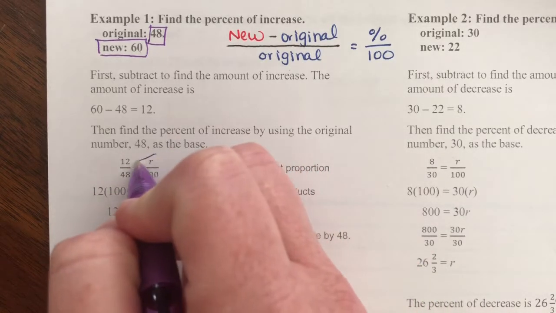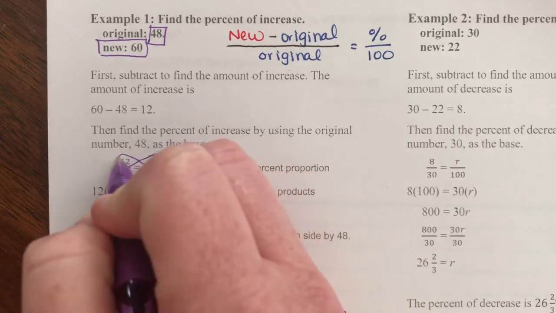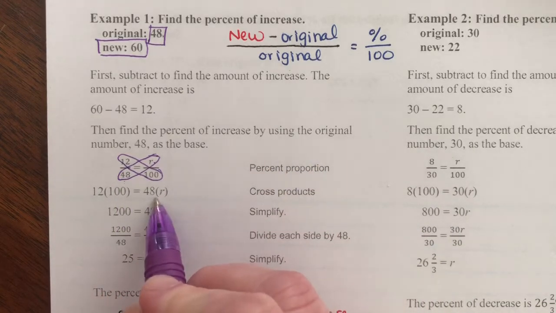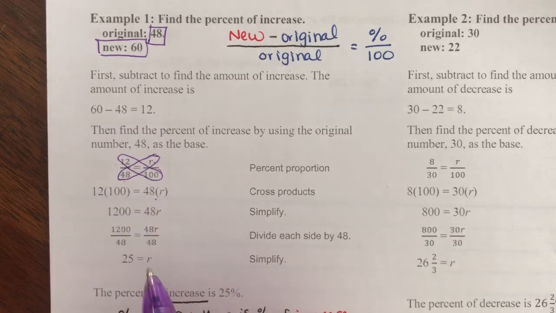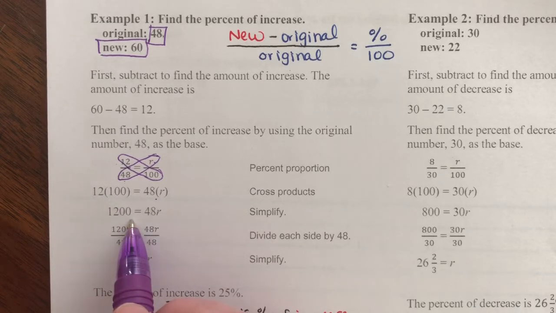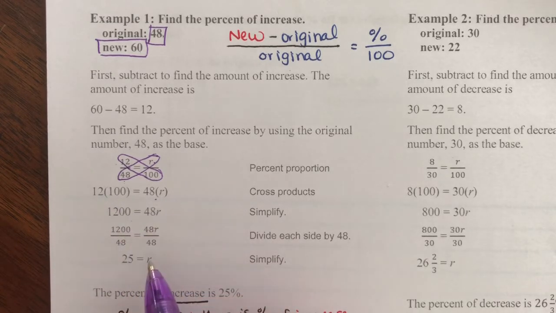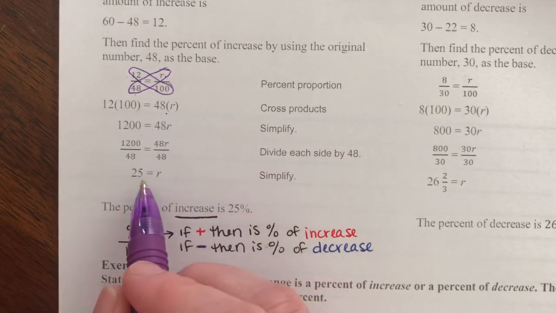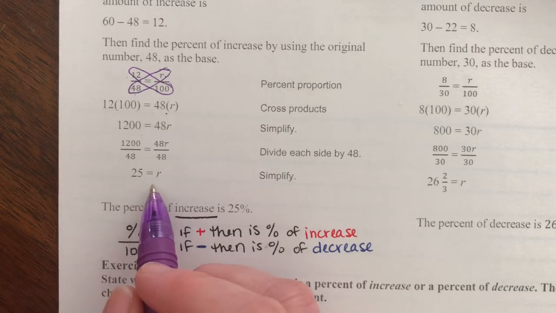So then we cross multiply, just like we've done in proportions. So 48 times R equals 12 times 100. 12 times 100 is 1,200. That should equal 48R. And then once we divide both sides of our equal sign by 48, we should get R equals 25, right?